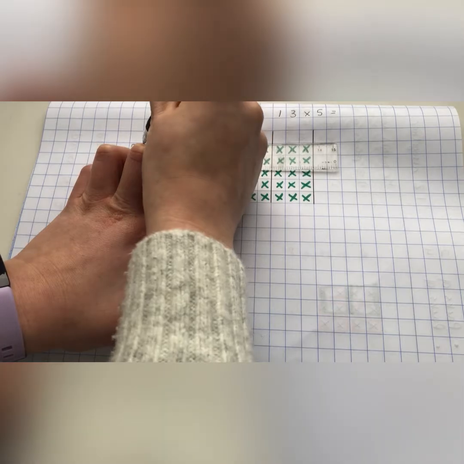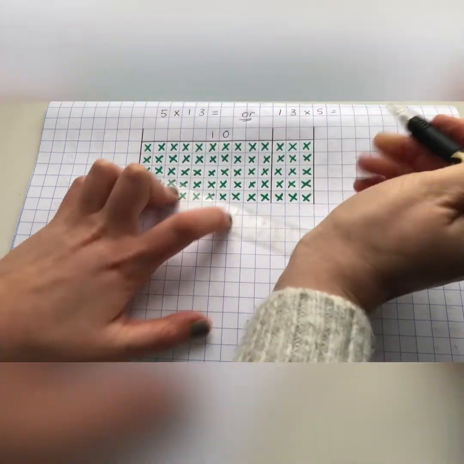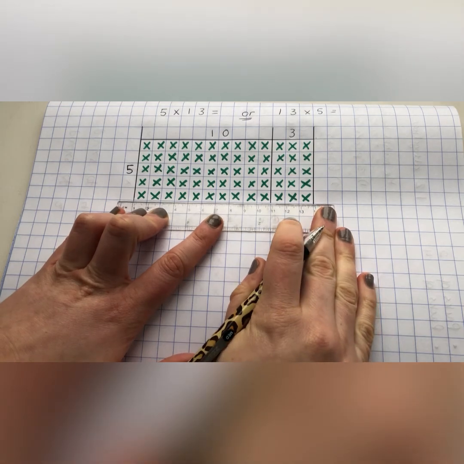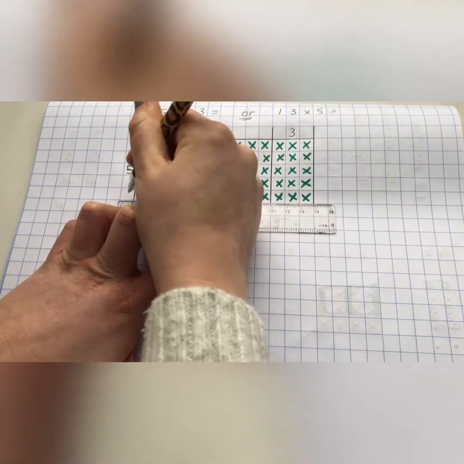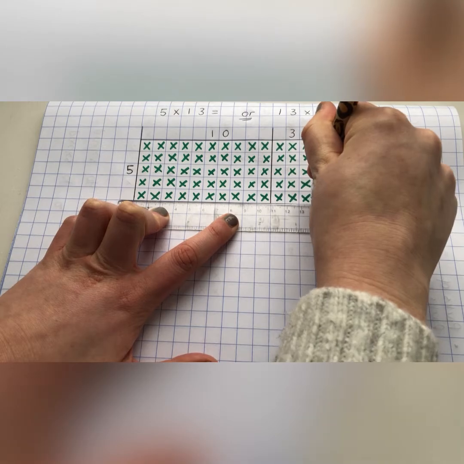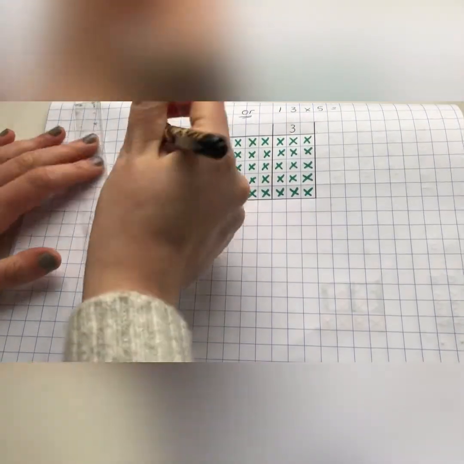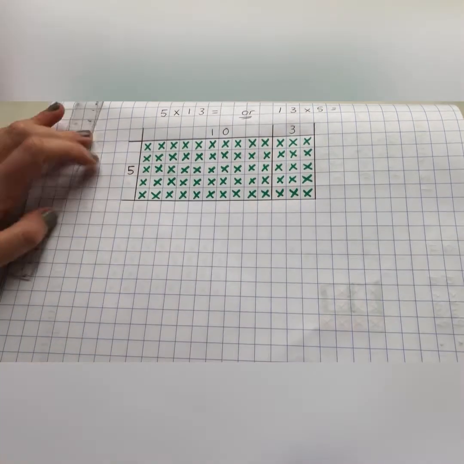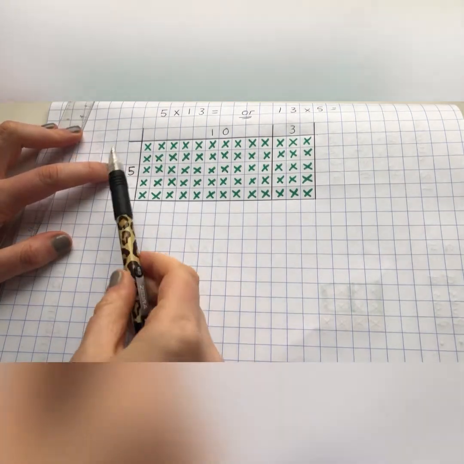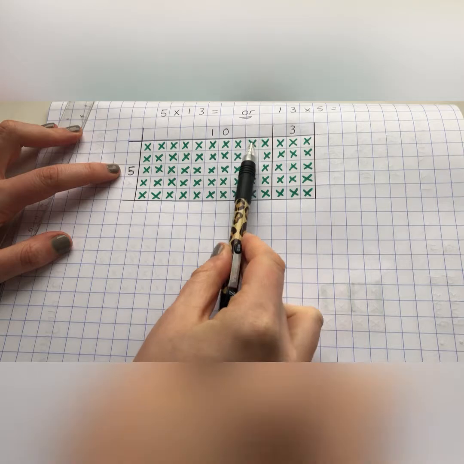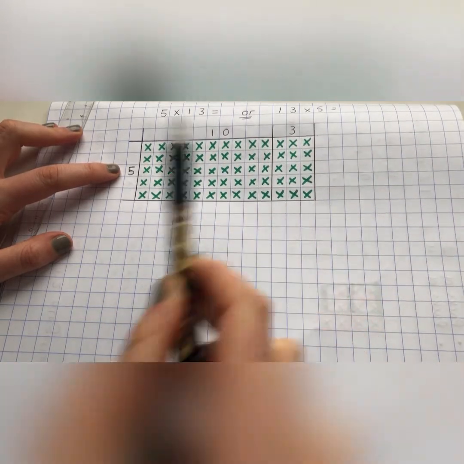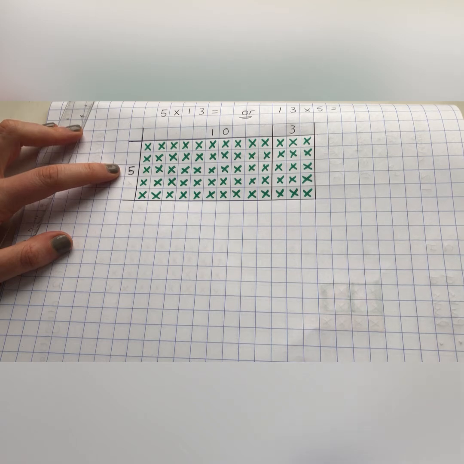How many groups would I have in the other section? Well done if you said 3. I do have 3 in that last section. And just to make it look nice and neat, I'm going to finish off with a line at the bottom. Okay, I'm also going to add in a line just there. So I've got 5 groups of 10 in this section here, and I've got 5 groups of 3 in this section here. So I've split the array down into 2 parts.